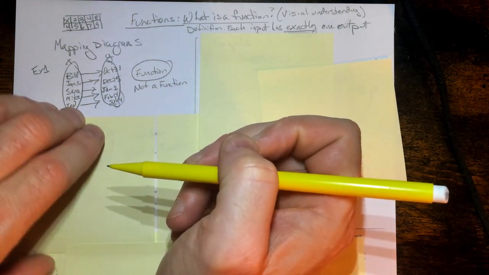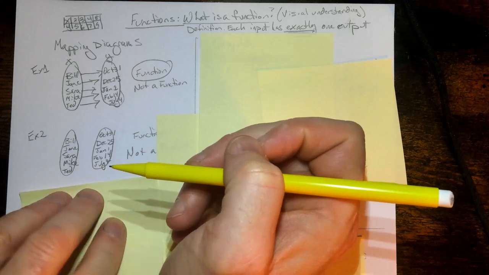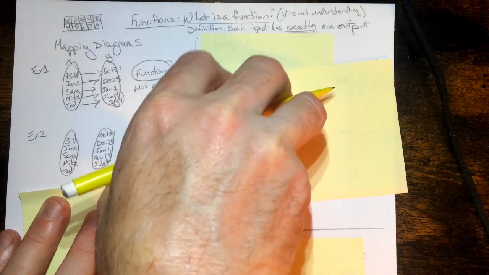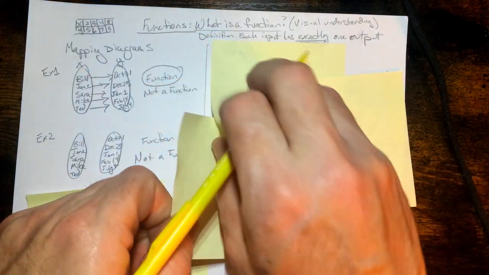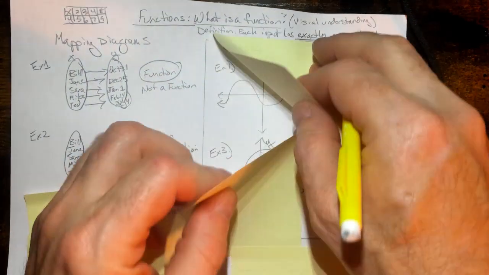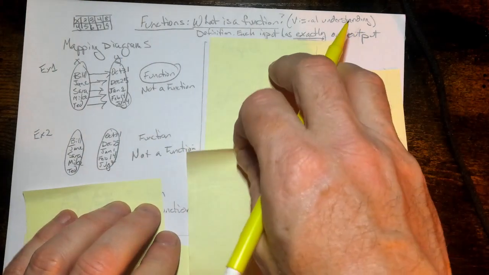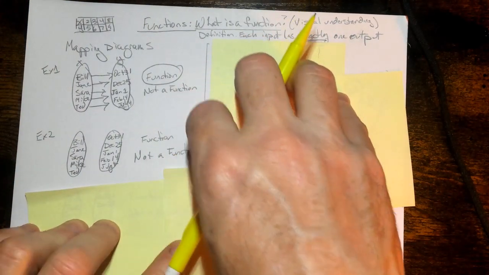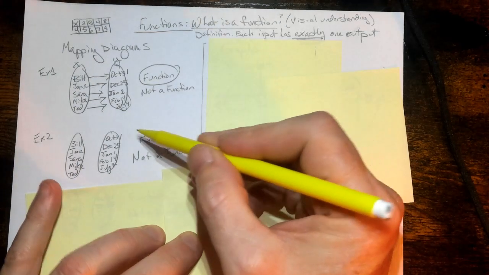Now, I have another example right below, which is going to help. Actually, I have two examples. Sorry about the way these papers are coming off. Let me see if I can fix this without giving too much away. I don't want you to be overwhelmed. So we're going to have another function, not a function.